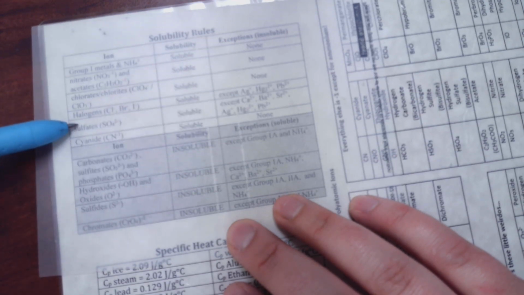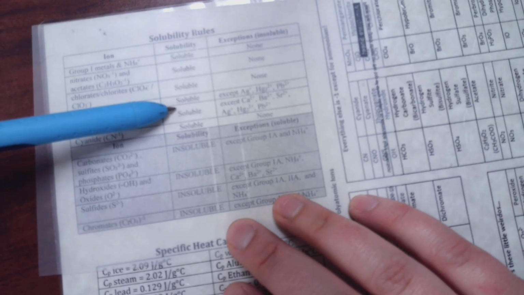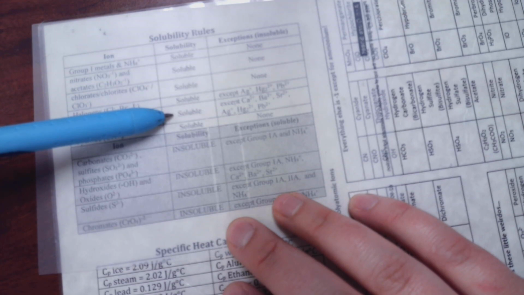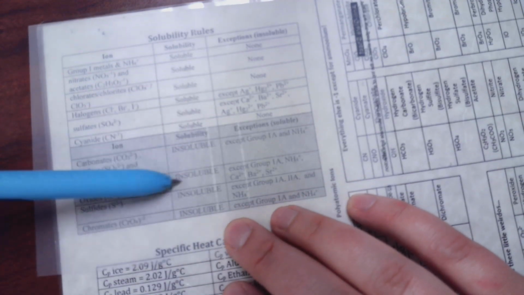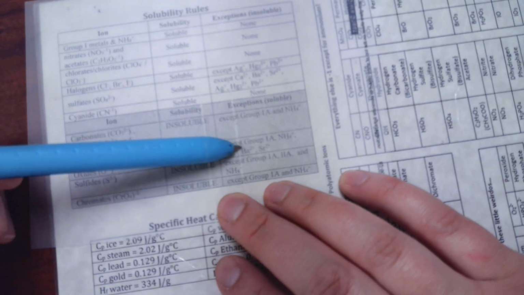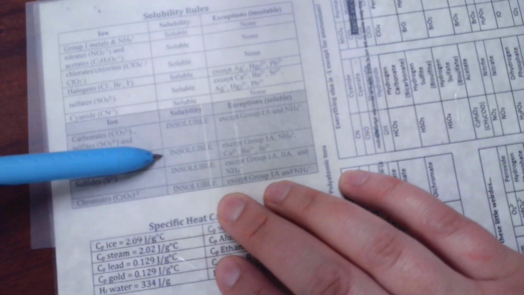So let's say we have a sulfate. Well, that's soluble, but the sulfate we have happens to be attached to barium. That's going to change it from soluble to insoluble. The same is true down here. If I have a hydroxide, that's going to be insoluble unless it's paired with barium, and then it becomes soluble. So if we have something that's over here, it makes this word backwards.